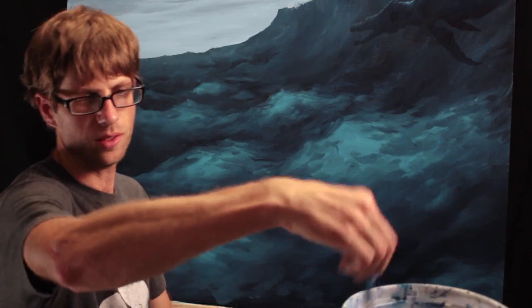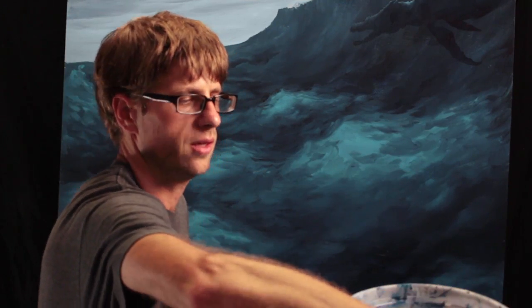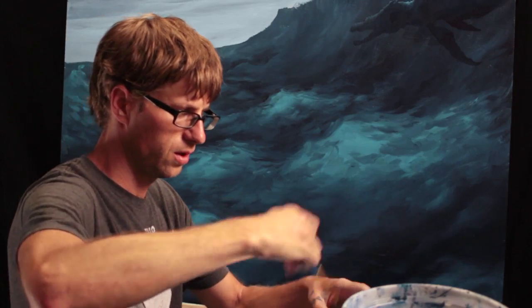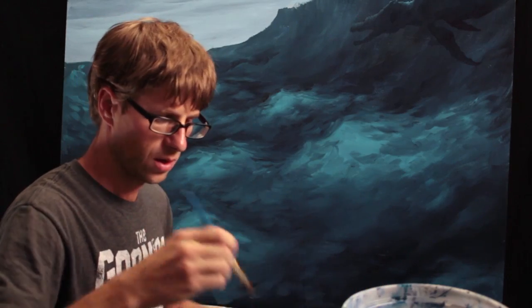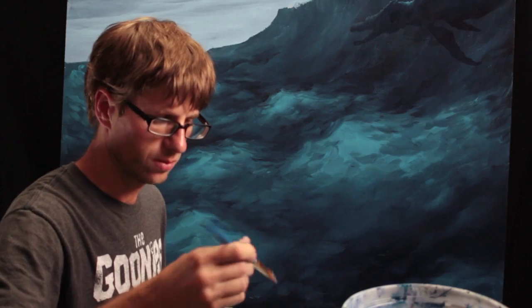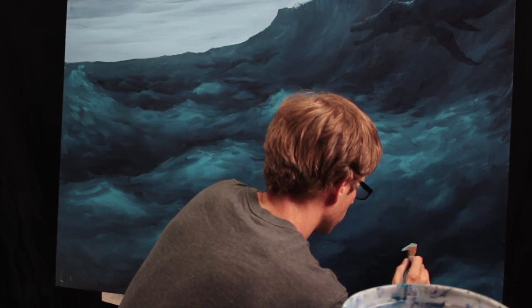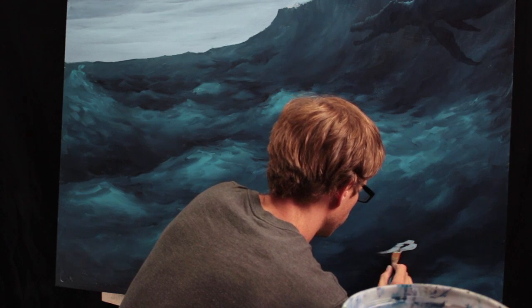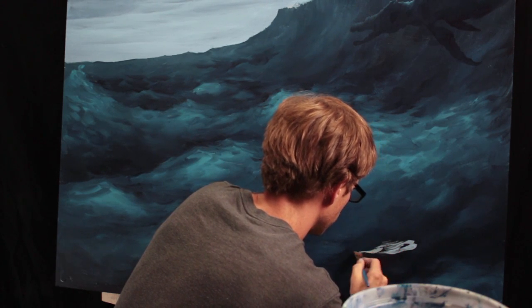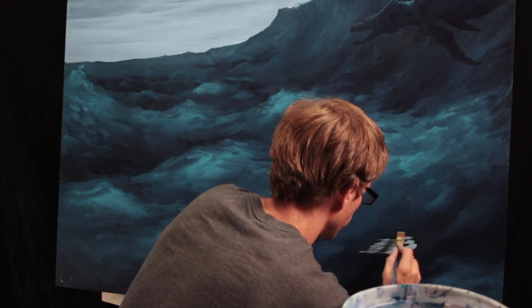Okay, now I'll start putting these little tiny reflection waves in here. I want to keep them small because I want the waves to look real big. So within every dark area, I'll do a lot of little wave shapes.